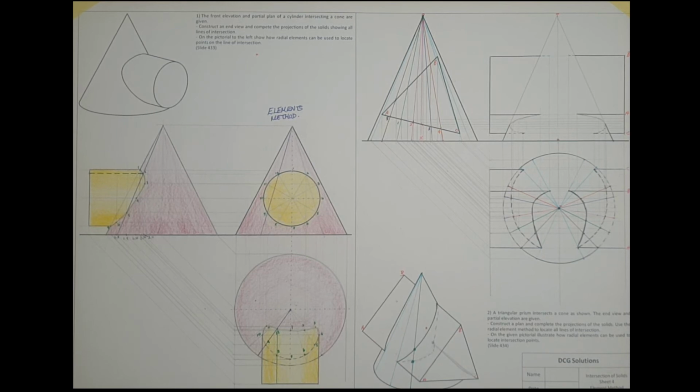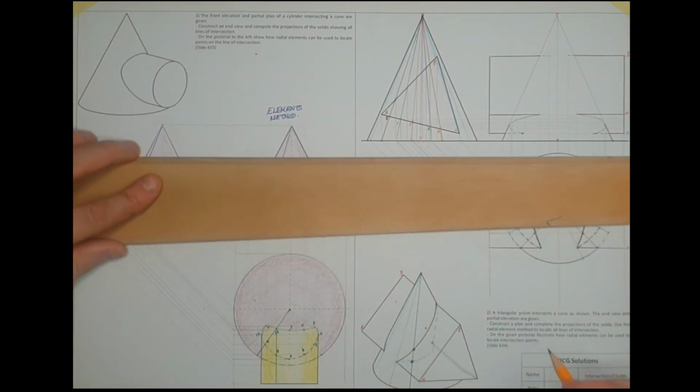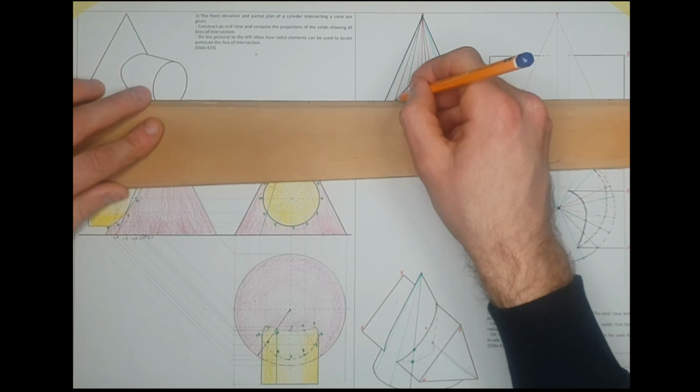The great news is that we've all the hard work done for that second curve. We need to project up to the elevation and across. That's not such great news actually, because again it's just the accuracy on such a small drawing here. We'll see how it goes.